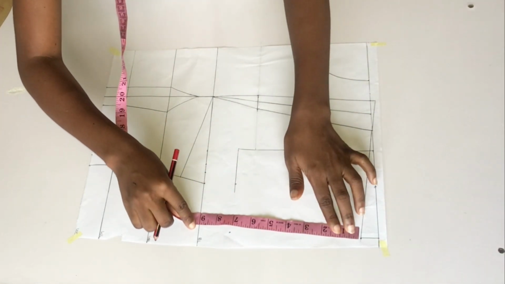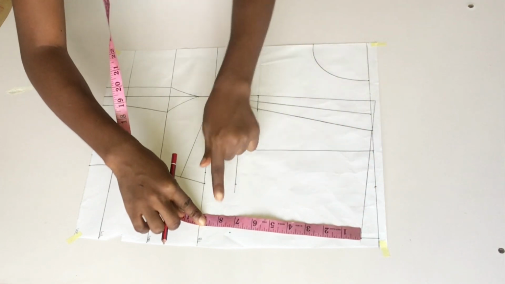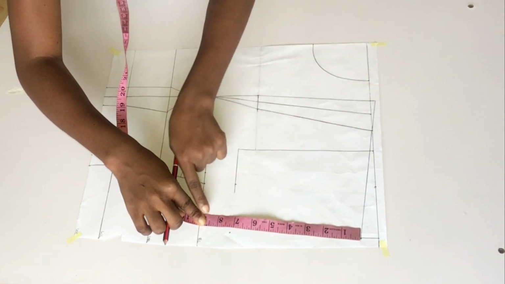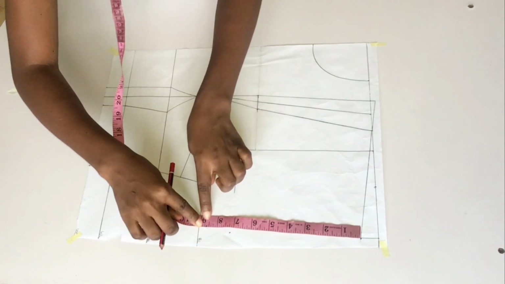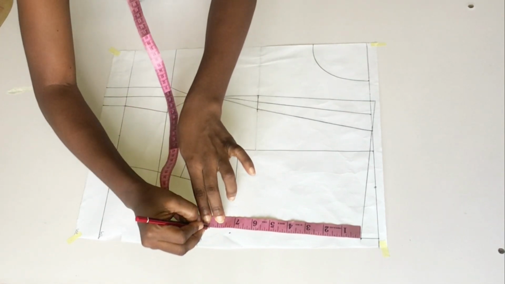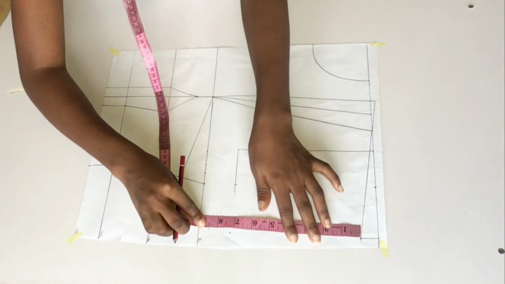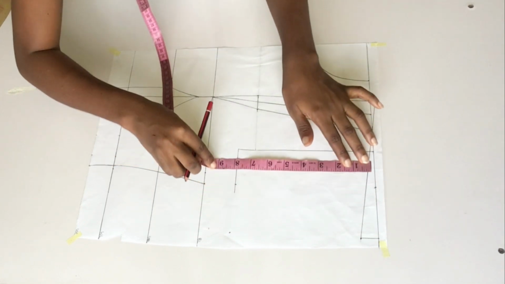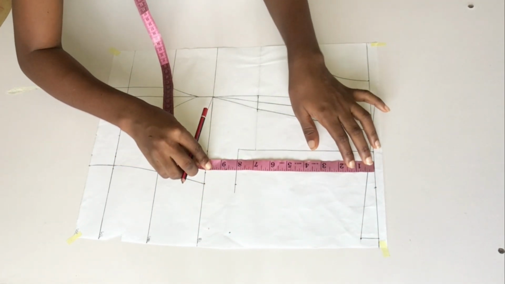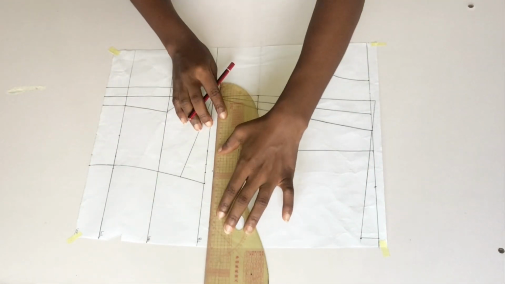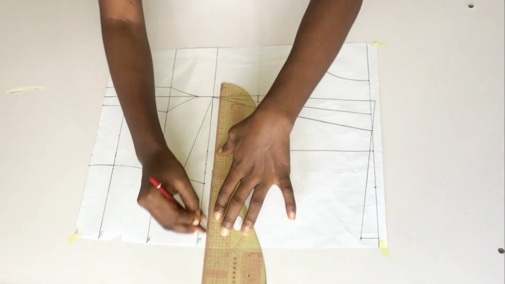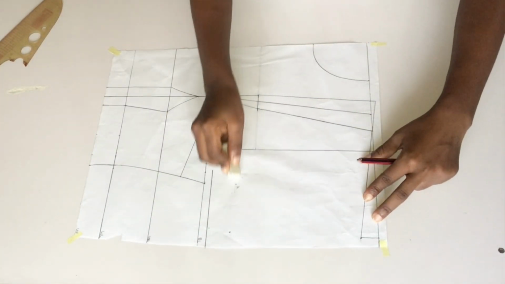After doing that, I'm going to go down by 8 inches from the shoulder slope, which is my sleeves opening. But to make it more comfortable, I'm going to go down by an extra half an inch. So instead of taking 8 inches, I'll take 8.5 inches on the sleeves opening. So I'll go up to extend the line, so everything is 9.9 inches. Okay, so I'm going to rule a straight line across like this.